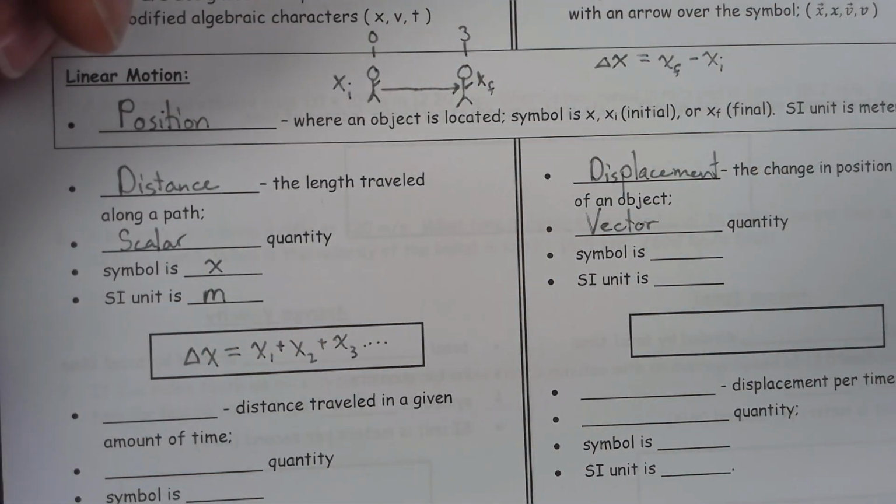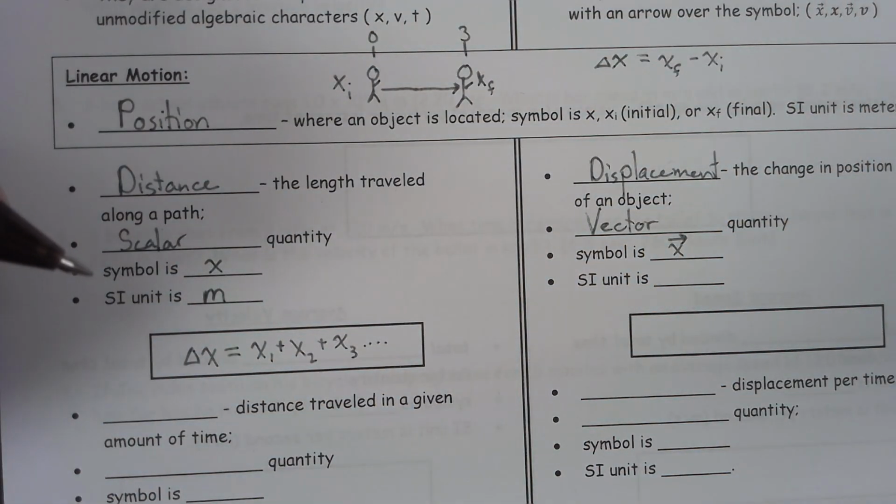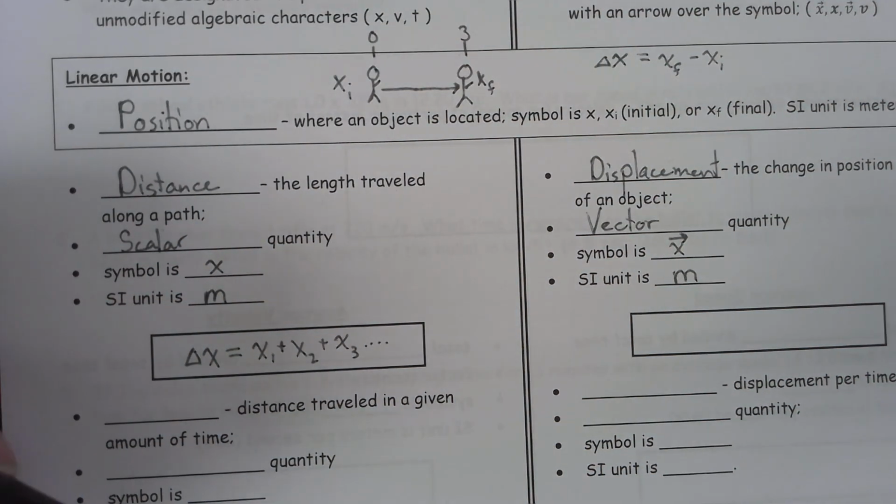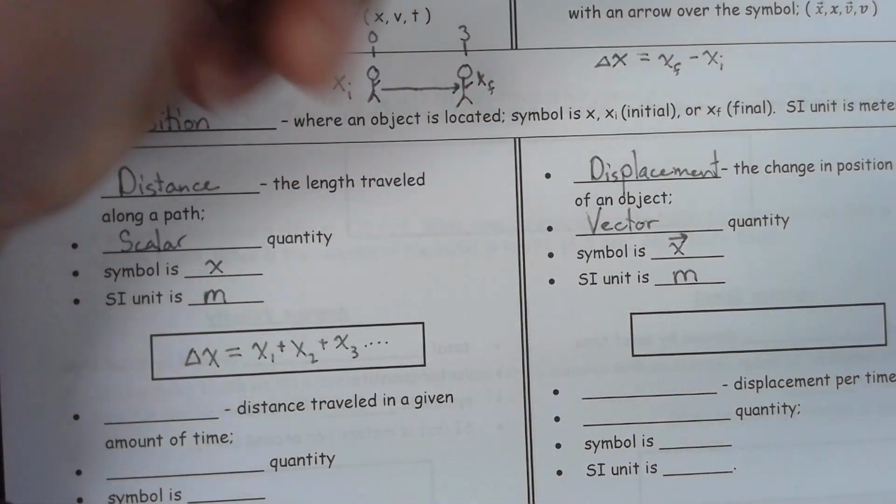Its symbol is X with an arrow. And the SI unit is, how would you measure your displacement? Also meters. Just like on your map, right? It would be your change in placement from beginning to end. Okay?